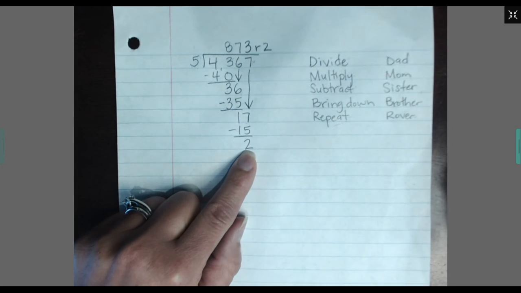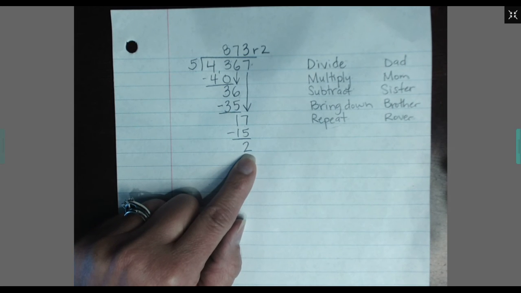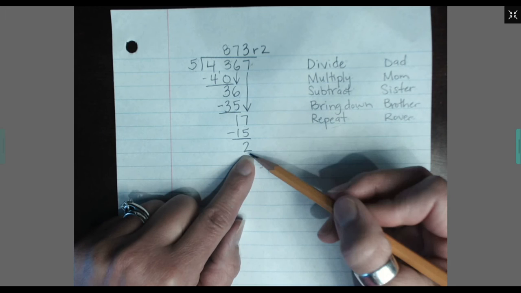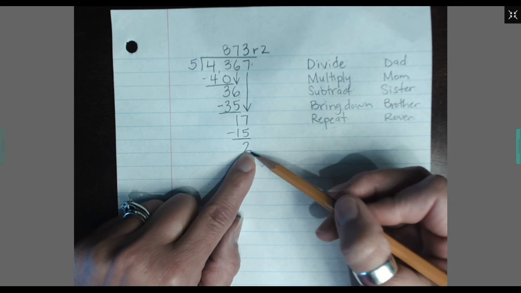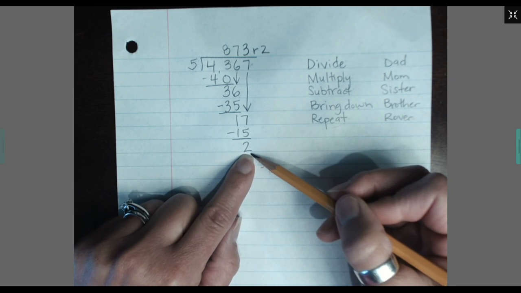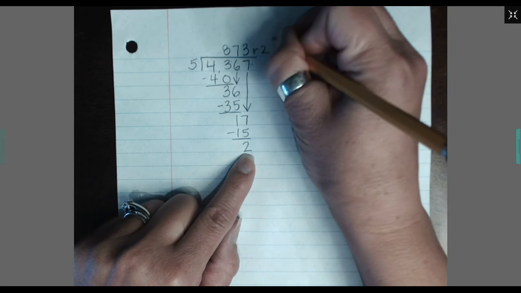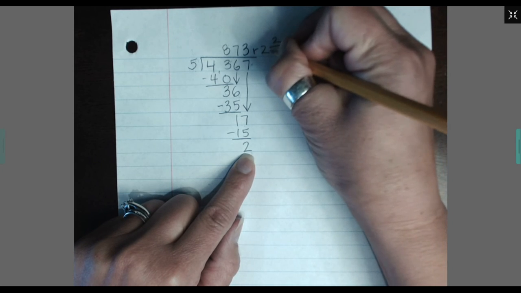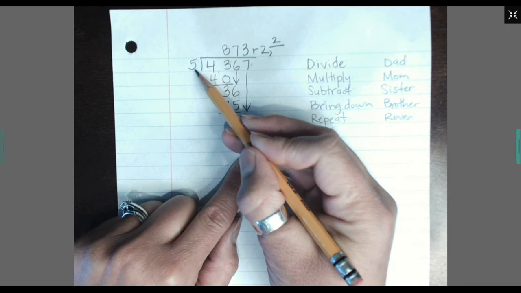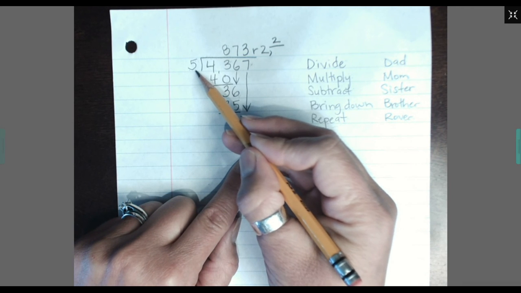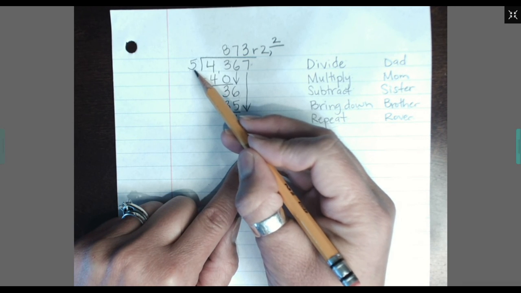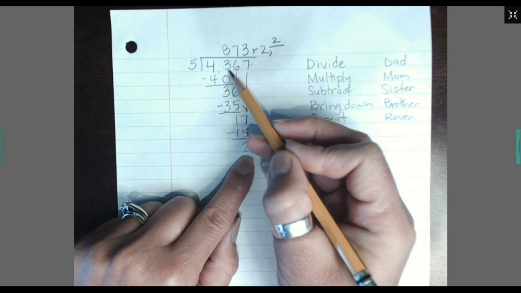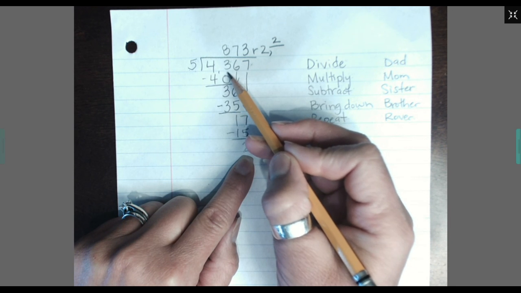But we also could do our remainder as a fraction. Now, a remainder as a fraction, the remainder becomes our numerator. So my numerator would be a 2, and my denominator would be my number that I was dividing by. I think that's my divisor. I think this is the dividend. I could be wrong. Go look it up and let me know if I'm wrong.